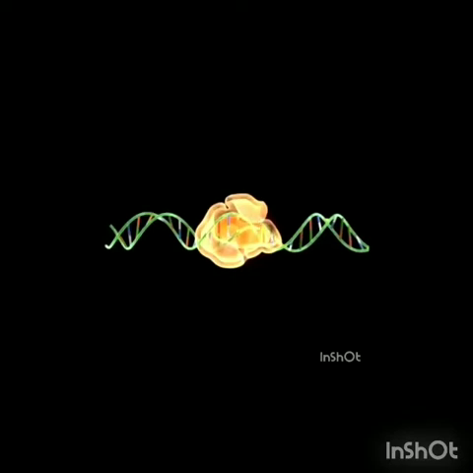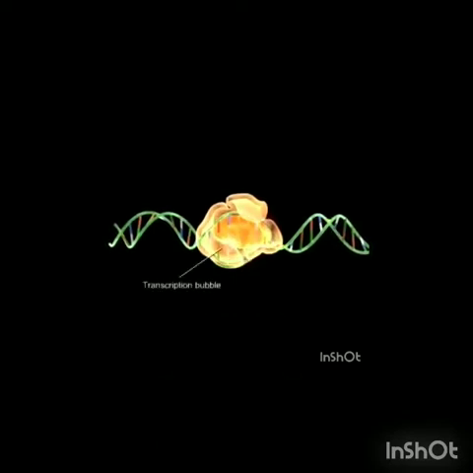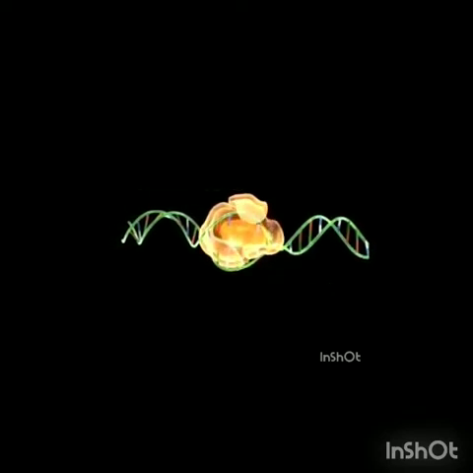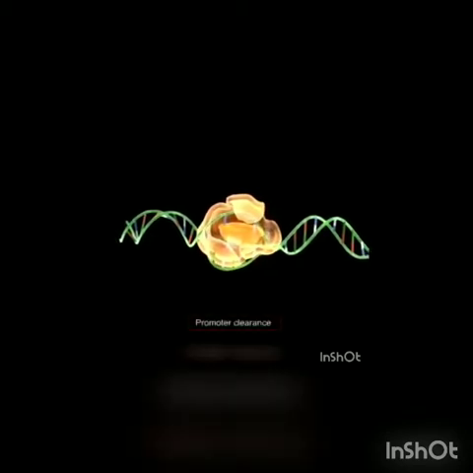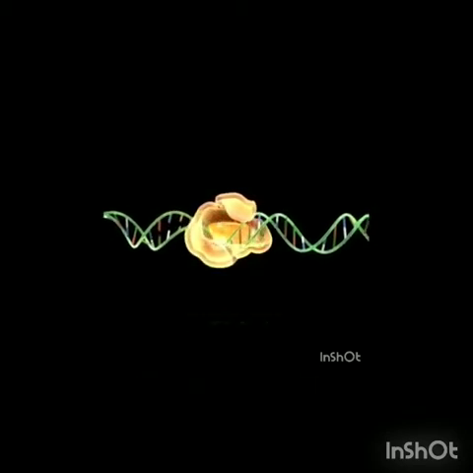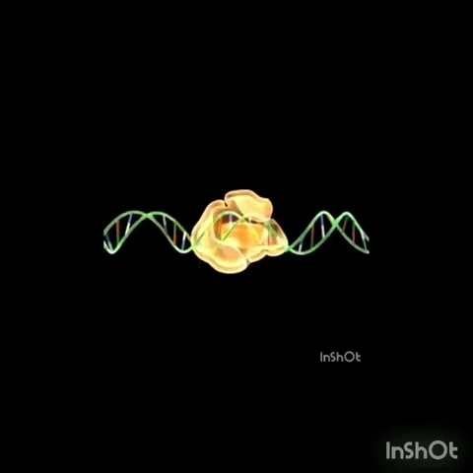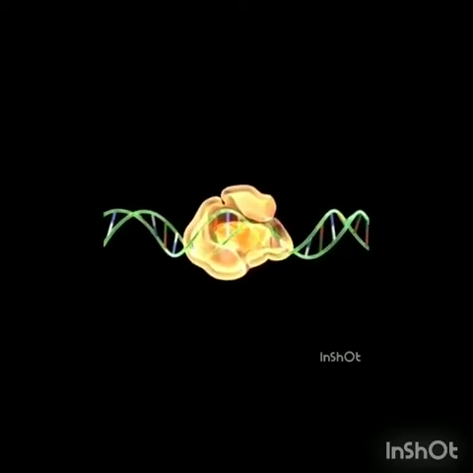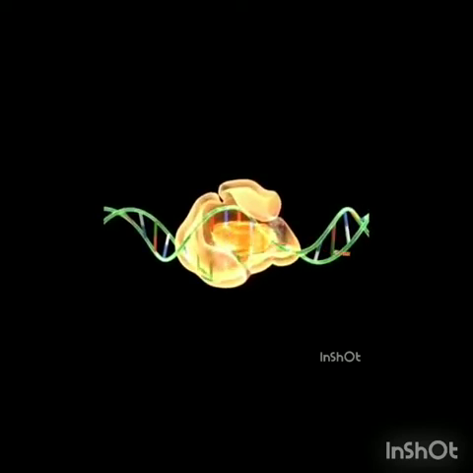So, this bacterial RNA polymerase consists of two components. One is the core enzyme, another one is the sigma subunit. The core enzyme, beta, beta prime and alpha, is responsible for RNA synthesis, whereas the sigma subunit is responsible for recognition of the promoter, which binds at the promoter site. Promoter sequences vary in different organisms.